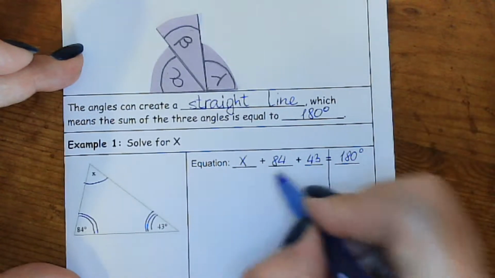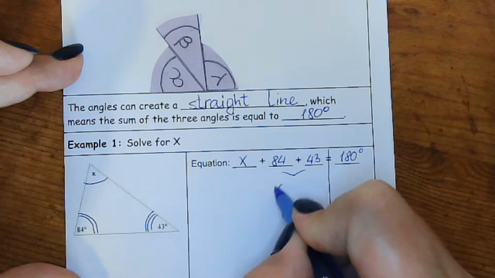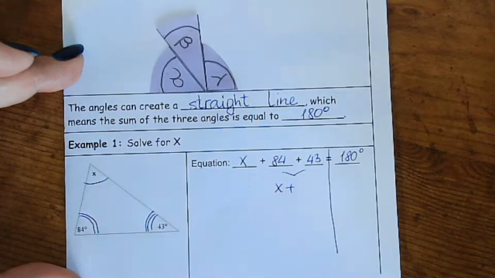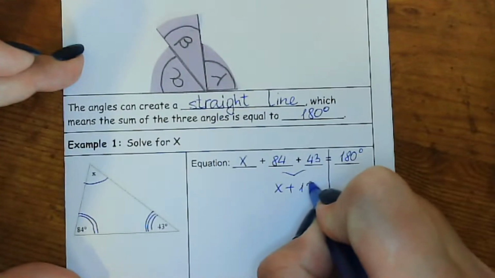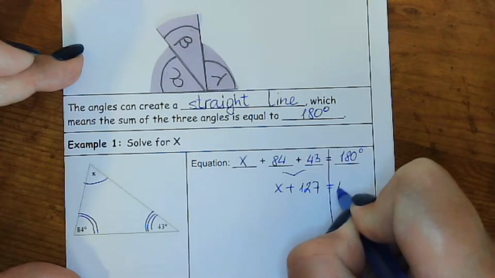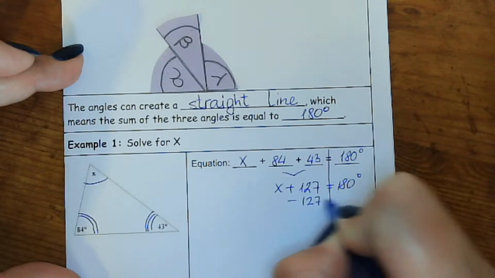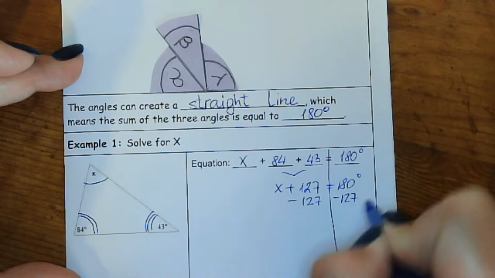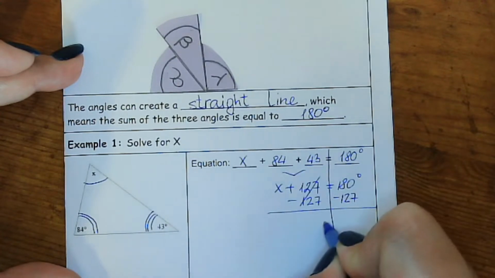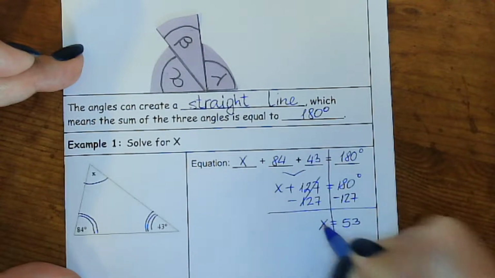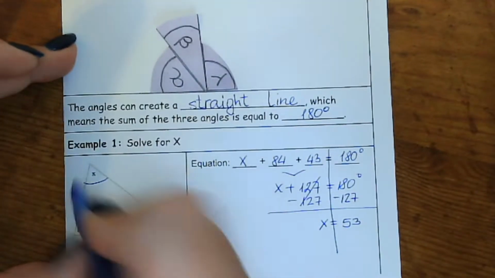Then we solve, combine the like terms. So I have x plus 84 plus 43, which is 127. Subtract that 127. And the x value will be 53. So let's say here 53.